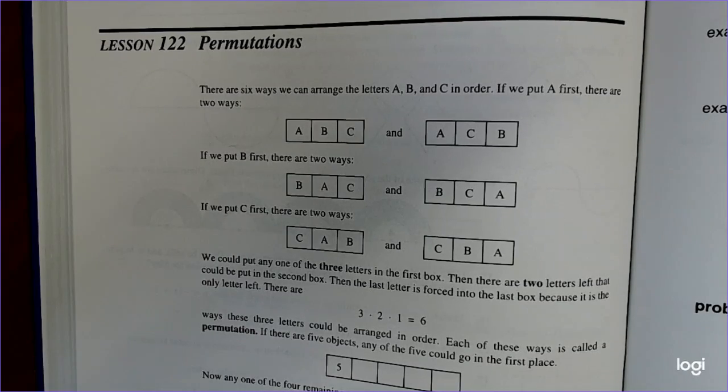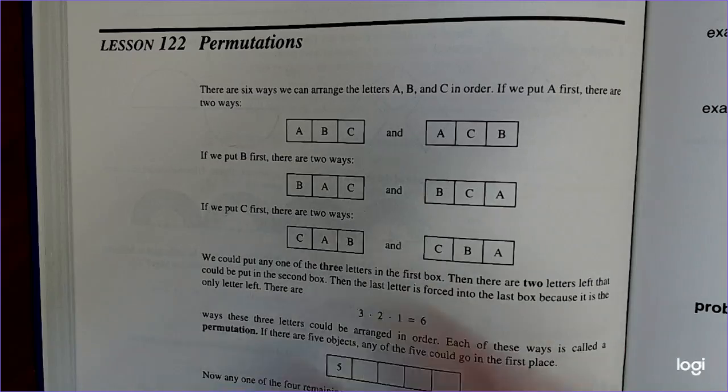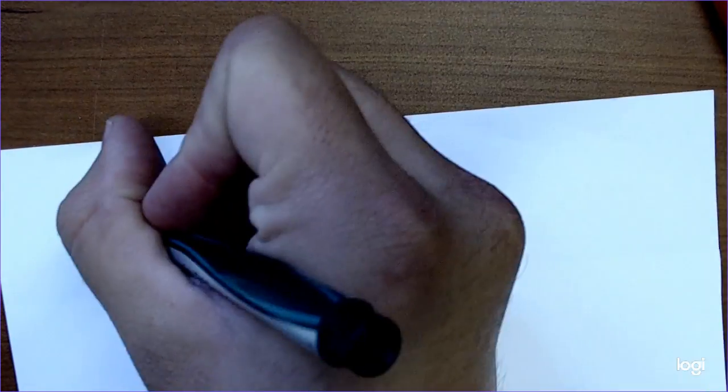Pre-algebra lesson 122, permutations. Permutations are the number of possible, not combinations, ways that we can arrange objects in a particular order. The logical way to understand permutations is simply like this. We have to create a box for each slot we have to put these objects in.